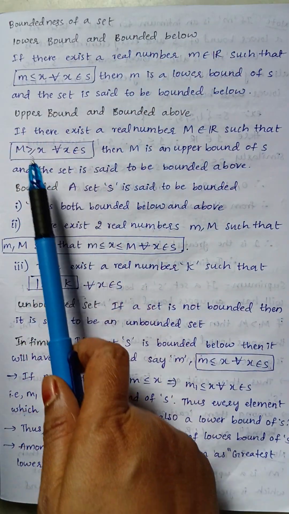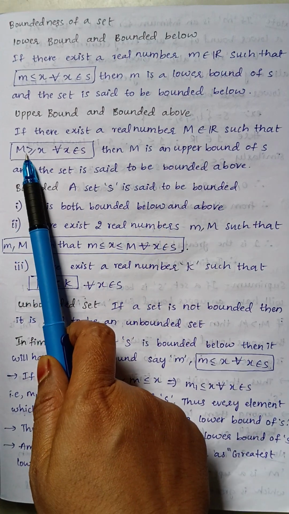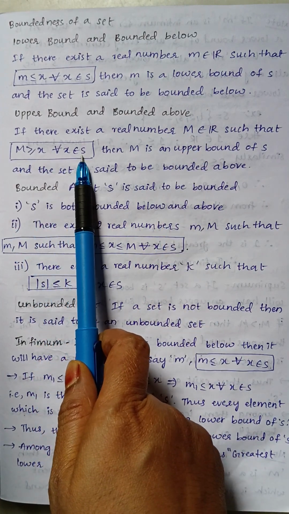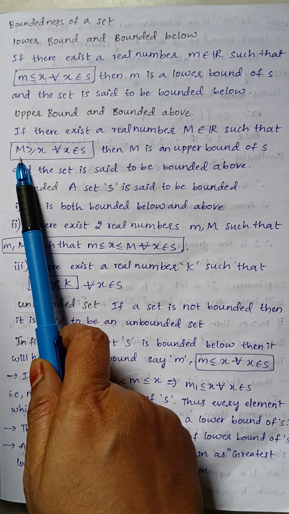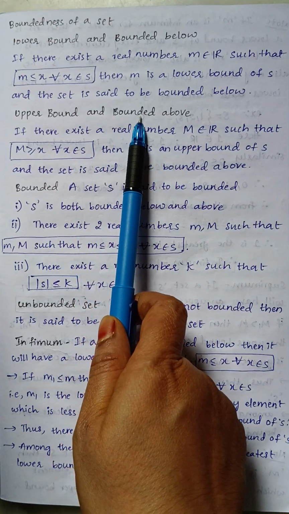Similarly, upper bound means you take any real number, and that real number should be greater than or equal to every element in the given set. Then that number is said to be an upper bound and the given set is said to be bounded above.